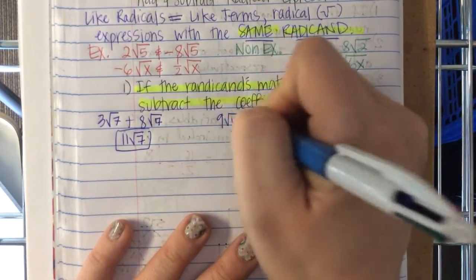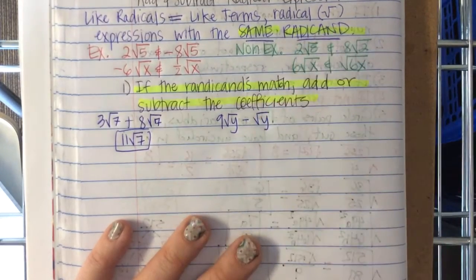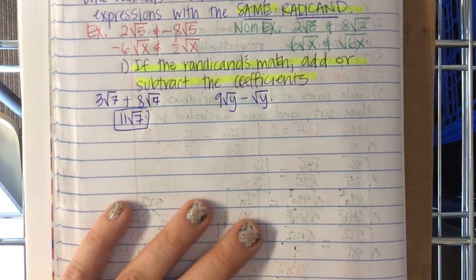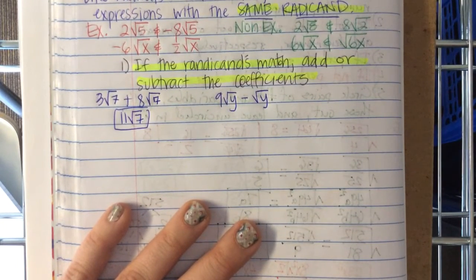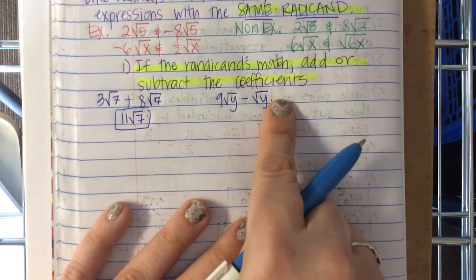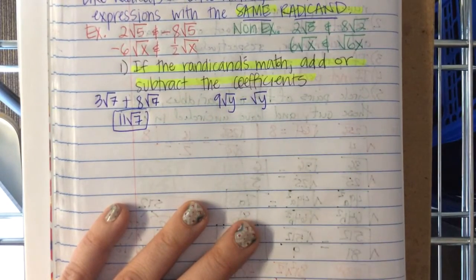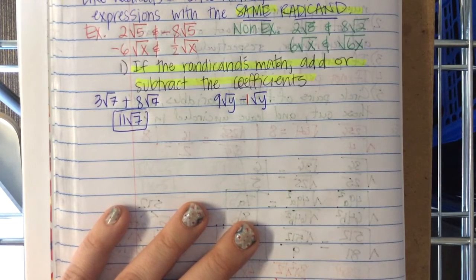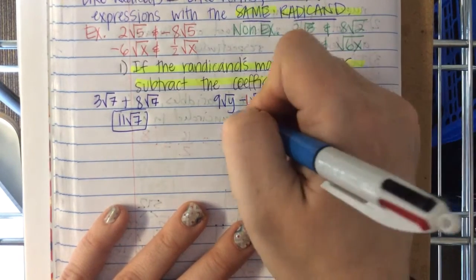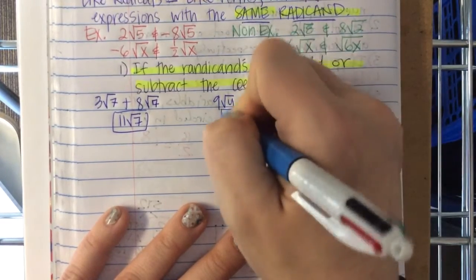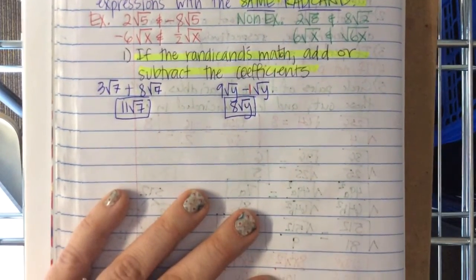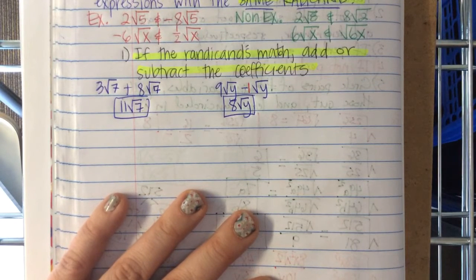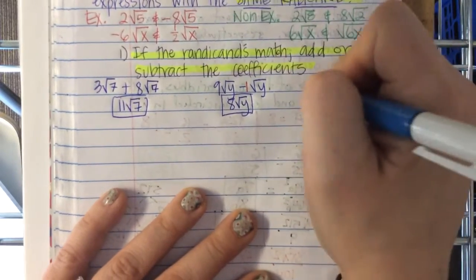9 radical y minus radical y. Do they have the same radicand? Yeah, radical y, they're the same. What should I add to this problem? A 1, a coefficient of 1. So what's the solution? 8 radical y. Seem pretty easy? Yeah. All right, so let's try this one.